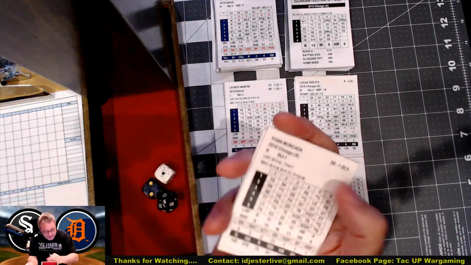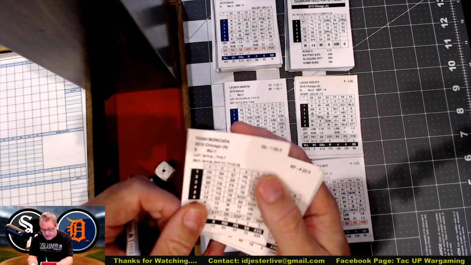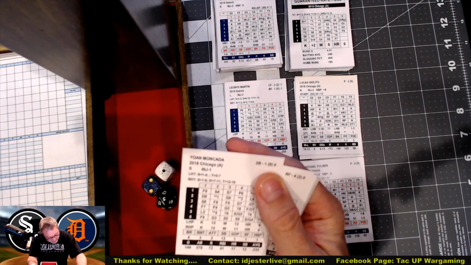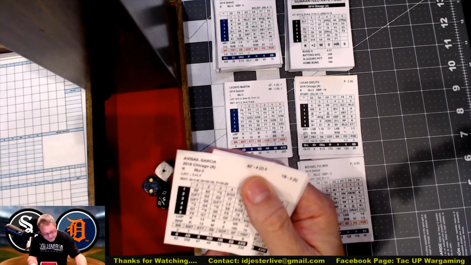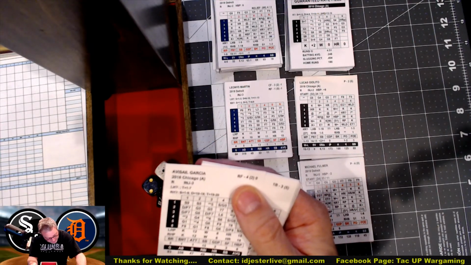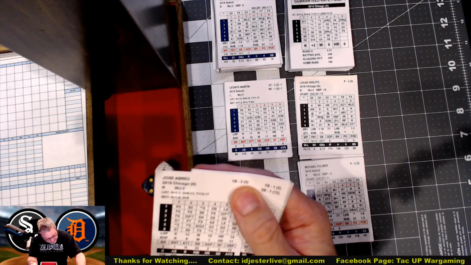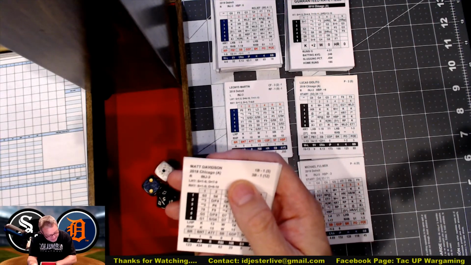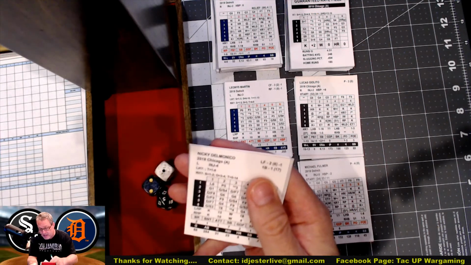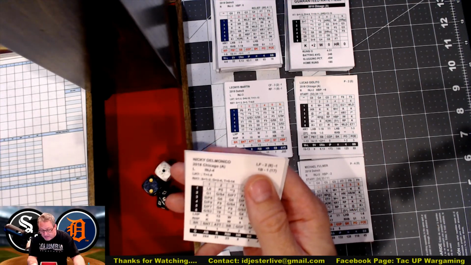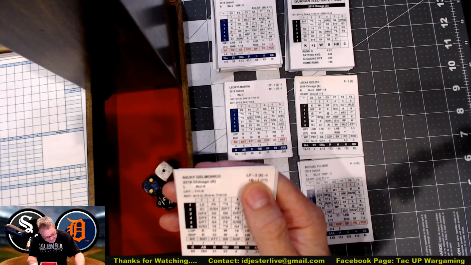And we'll get the White Sox while I'm doing it, so we're all ready to go. Moncada is a 1-9-0. Avisail Garcia, 4-2-0. Abreu is a 3-5. Matt Davidson is the DH. All we need is his run rating, which is a 1. Nicky Delmonico in left field is a 2-6 -1.